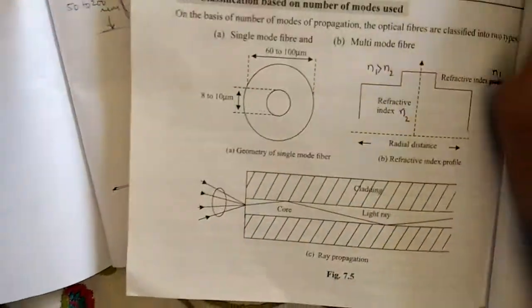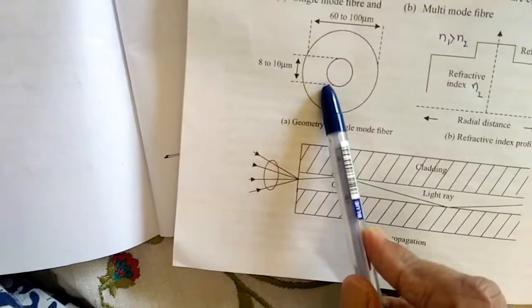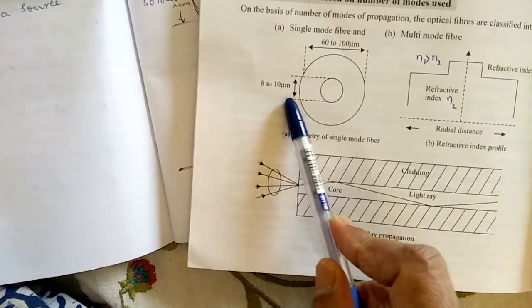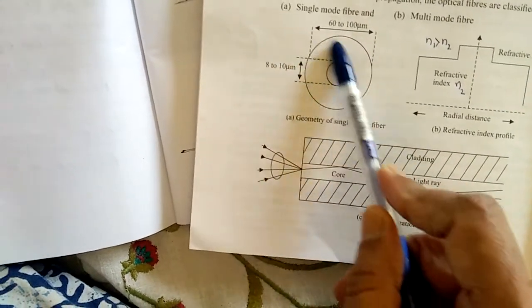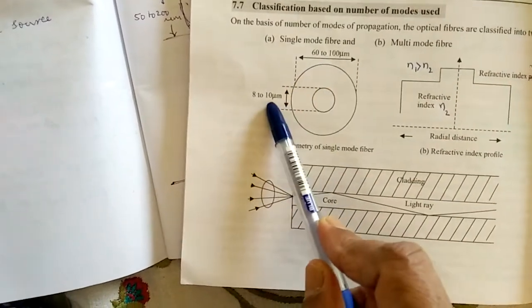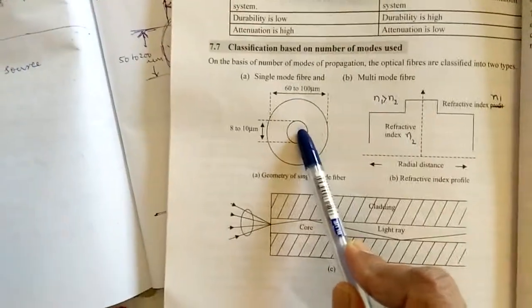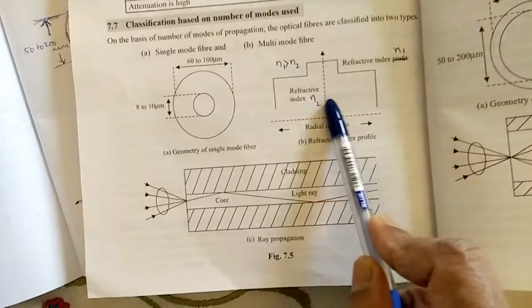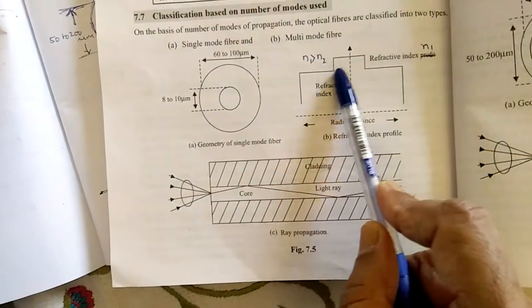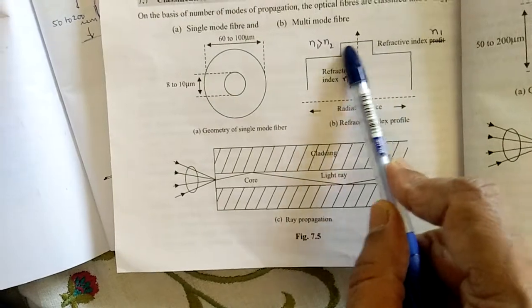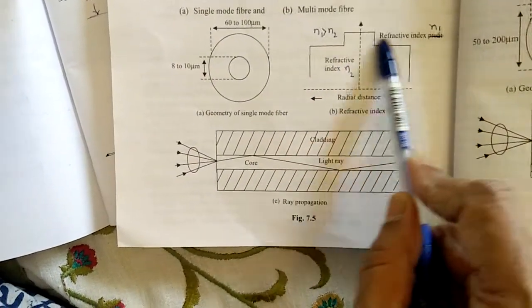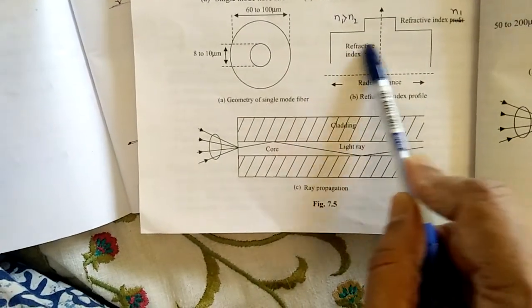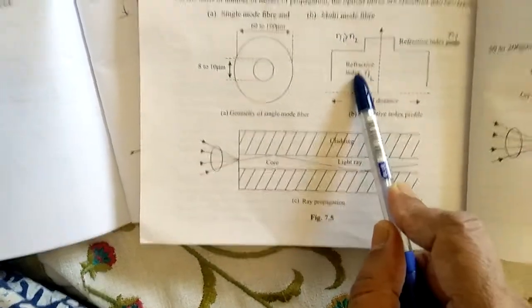So this is core diameter, 8 to 10 micrometer. This is lesser, and this will be larger, 60 to 100 micrometer, compared to this. And this is the refractive index profile. Here this is the core refractive index N1, and this part is the refractive index of cladding.